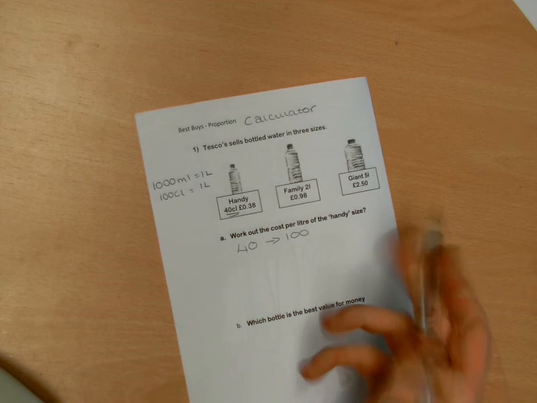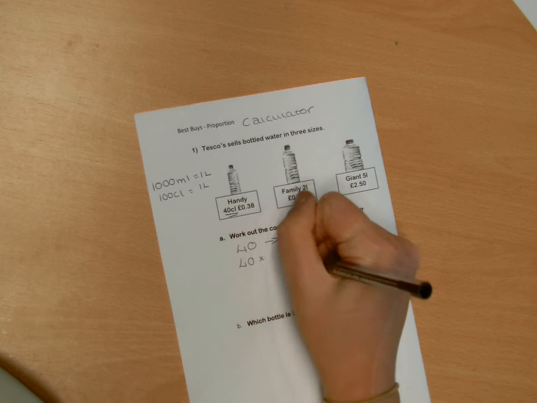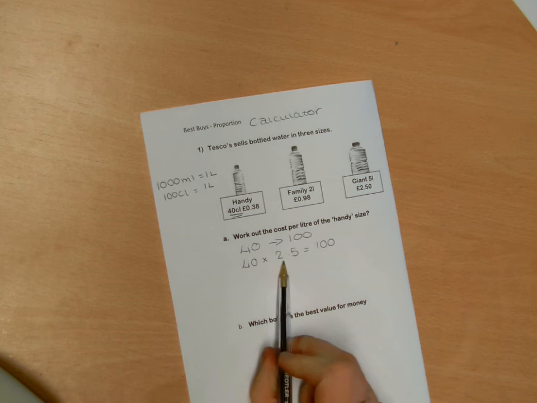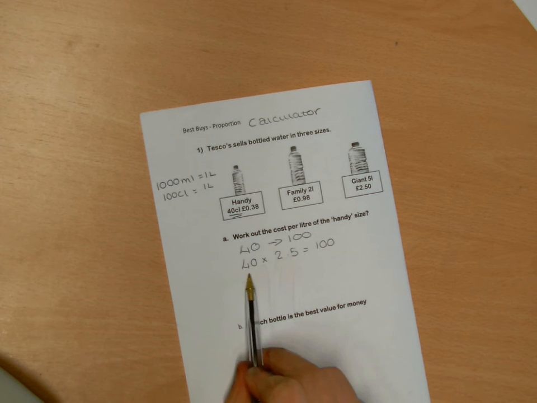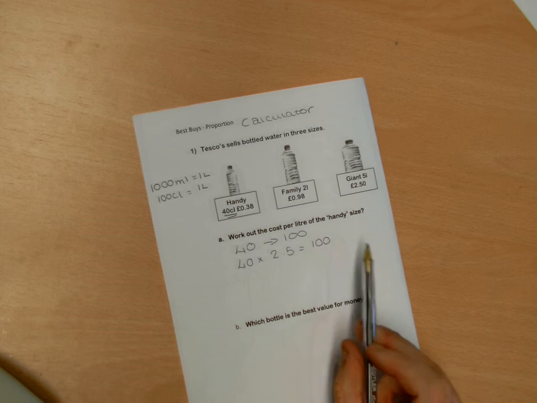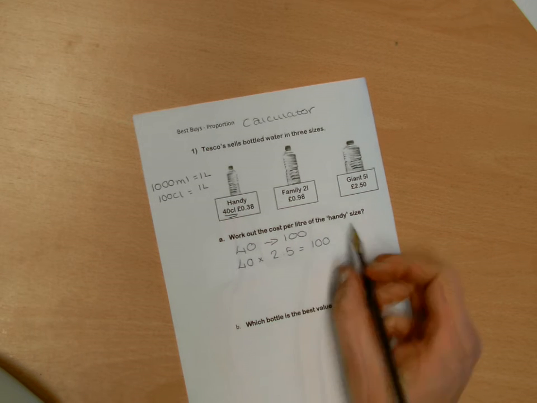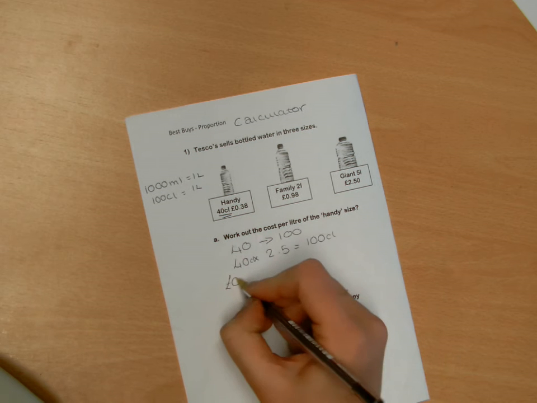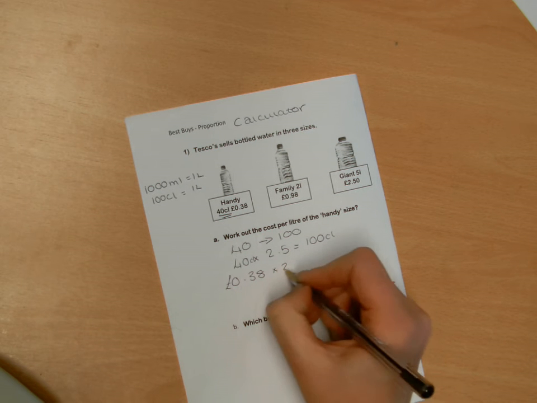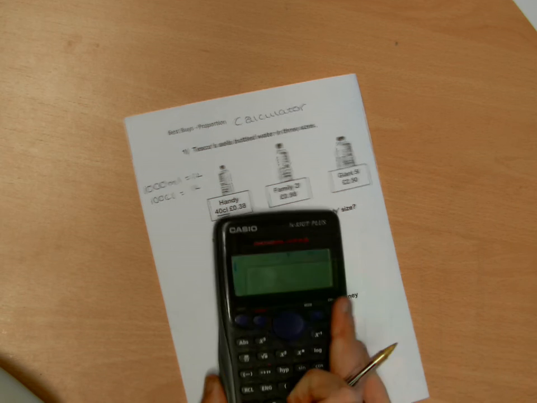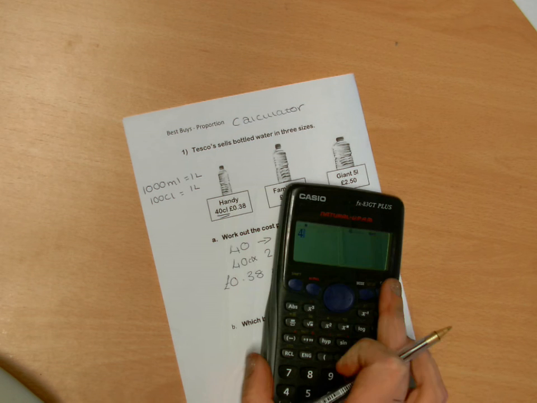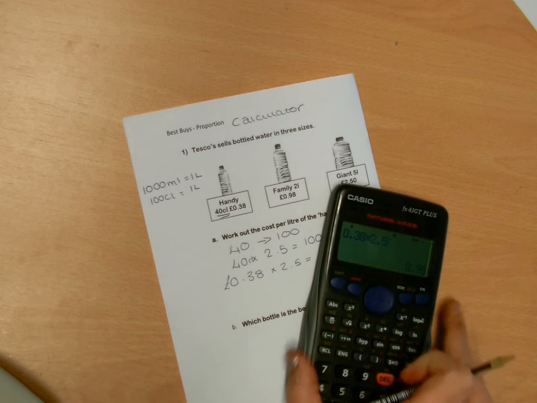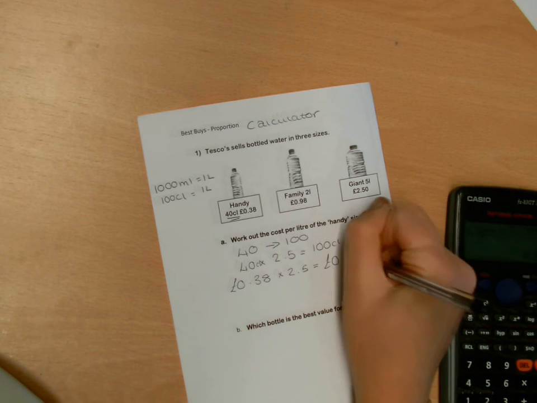If we multiply 40 by 2.5, then we get 100, because 2 lots of 40 is 80, half of 40 is 20, so that makes 100. So now I've scaled up my 40 cl to make 100 cl. Now I need to take my 38 pence and multiply that by 2.5. We now have a calculator, so 38 pence multiplied by 2.5 gives us 95 pence.